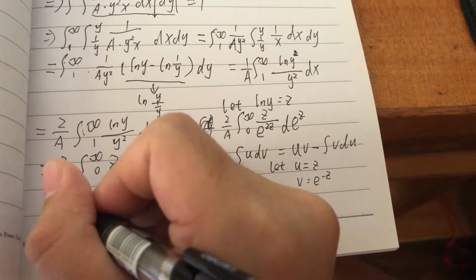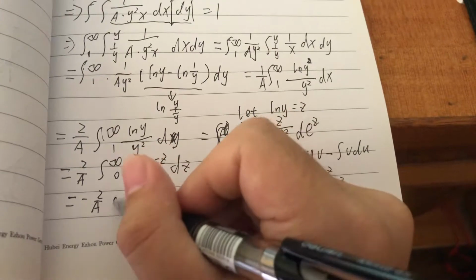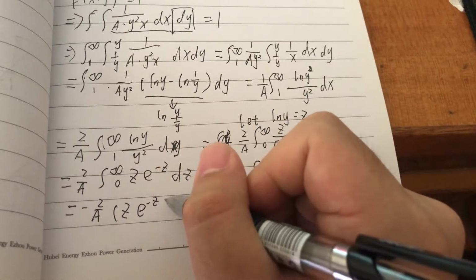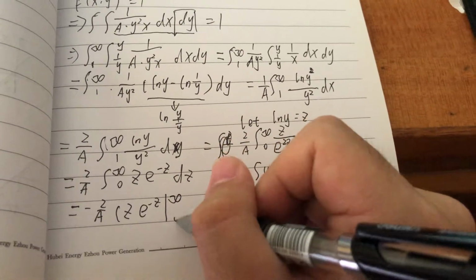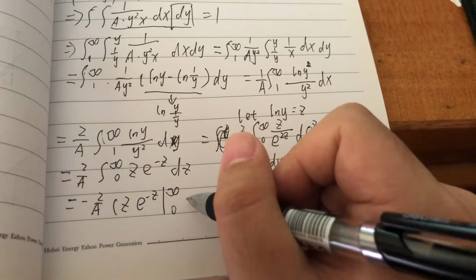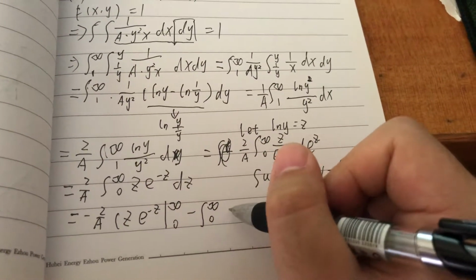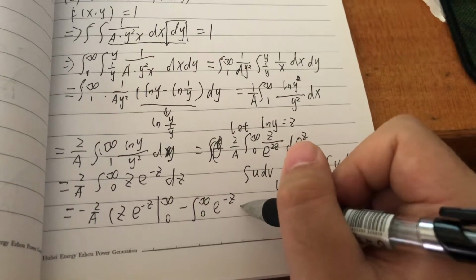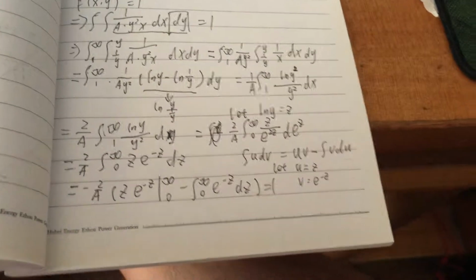z times e to the minus z squared from 0 to infinity minus integral of e to the minus z dz equal to 1.